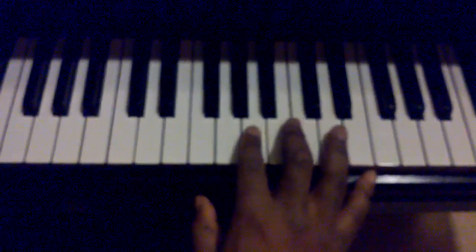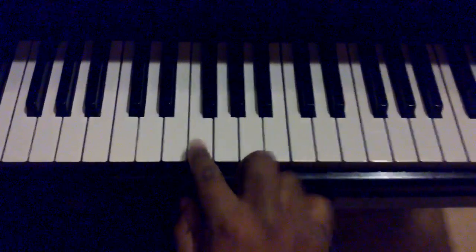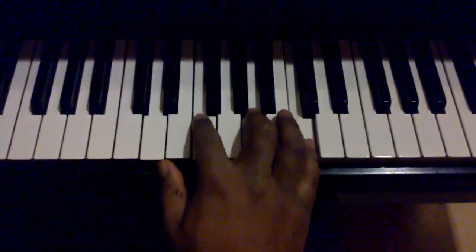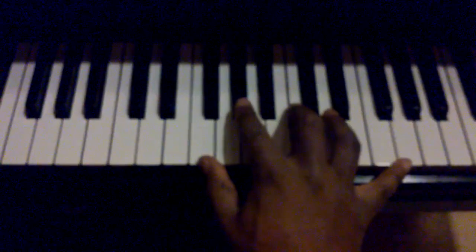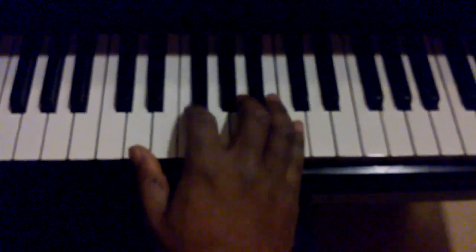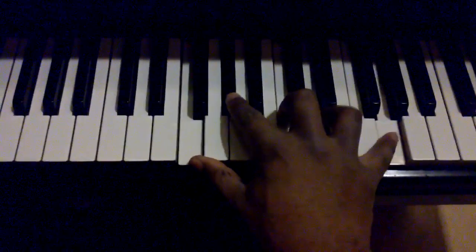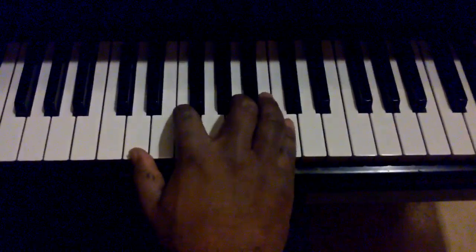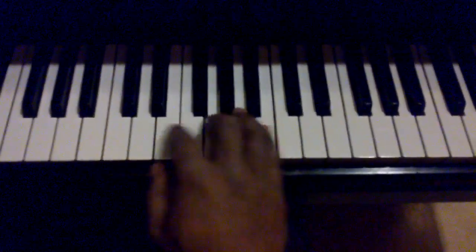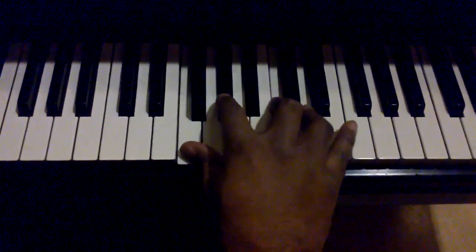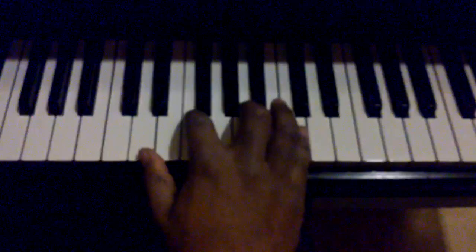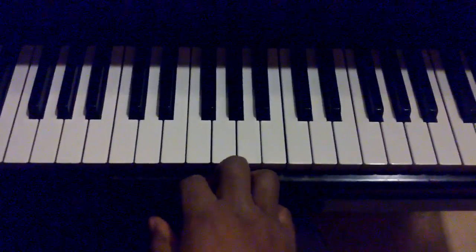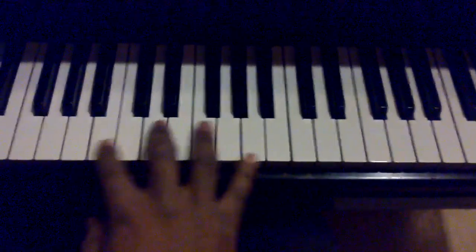Something else you can do is you can use the 4 in the key of C. The 4 would be F. But this time you want to play a minor 6-9 chord instead of the 5, in place of the 5 chord. Instead of playing 2-5-1, you play 2, 4, 1. That's one option. The other one is pretty common.